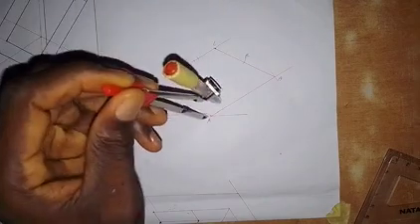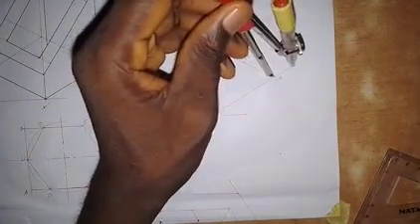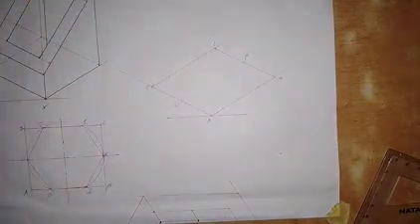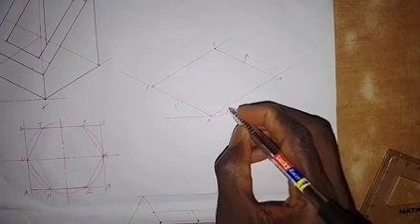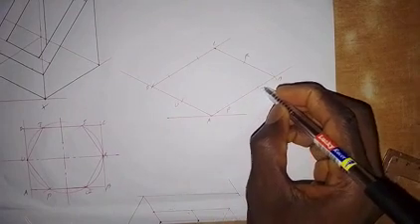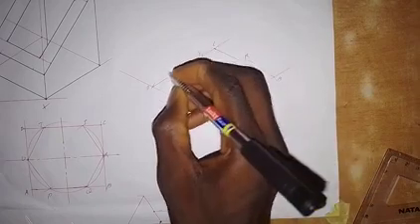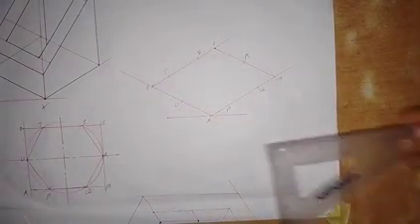Then I put it at A and make an arc. Then I'll put it at B here and make an arc here. Now if I label these points, this is point P, and this is point Q. This is point S, and this is point T. So all I need to do now is to connect these points together.